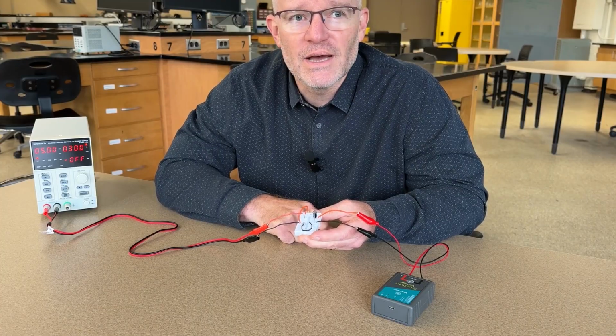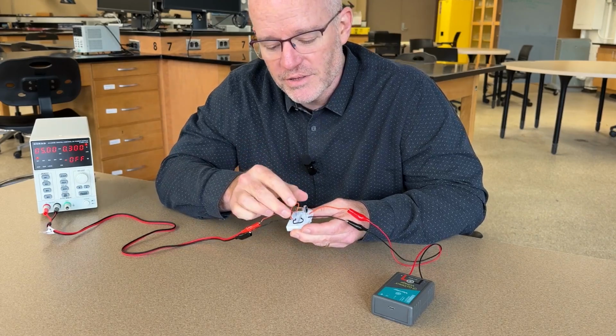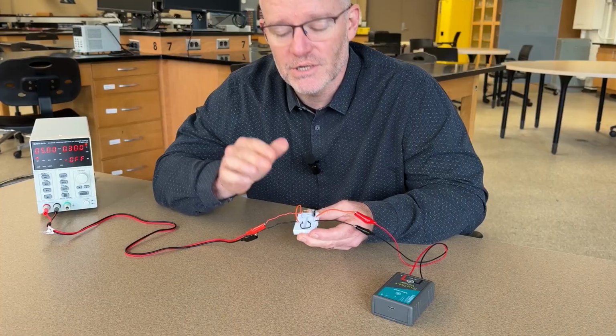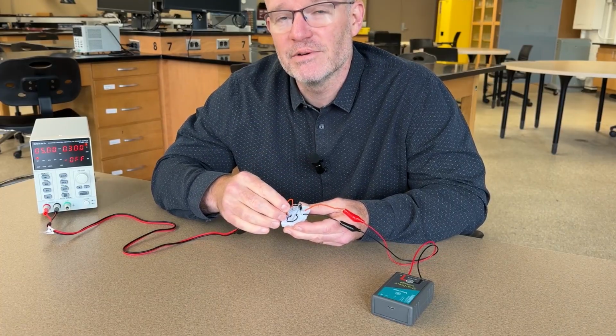Good luck with this. A lot of it has to do with just making the circuit and making that square so everything works properly. But once you get that, the data comes out really nicely.